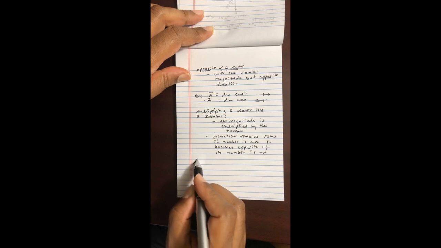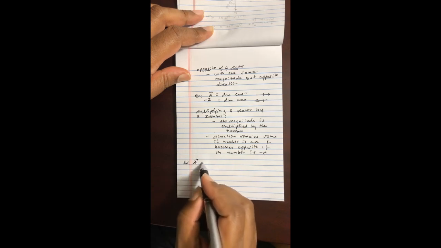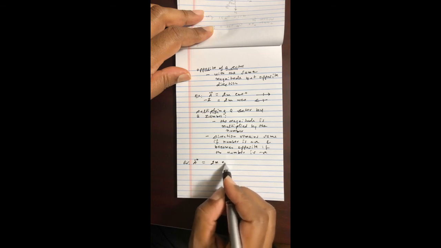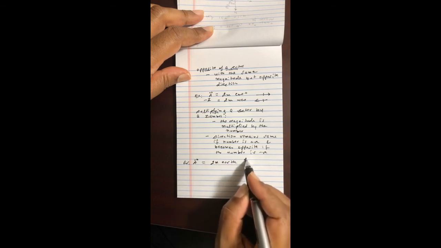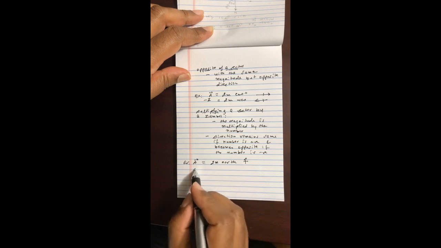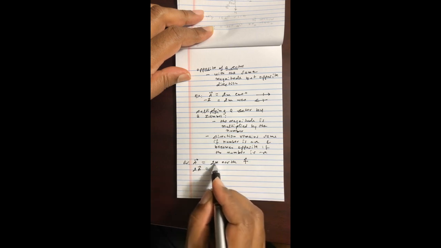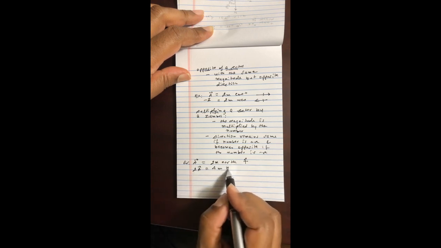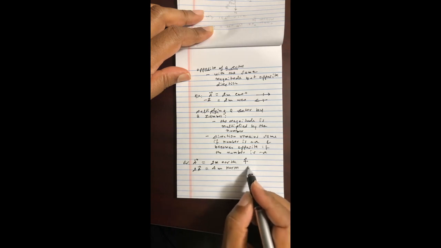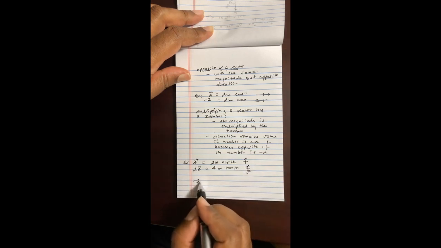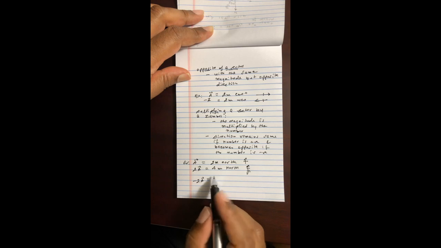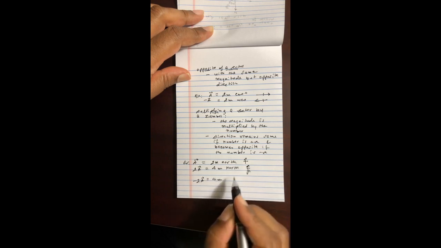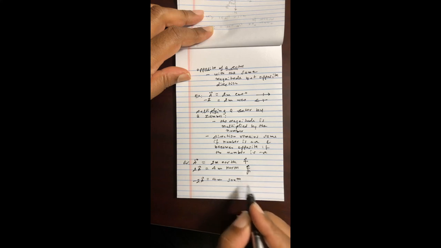For example, let's say A is 2 meters north, okay, which is this vector over here. How about 2A? 2A would be simply this multiplied, so 4 meters, and since this number is positive, it remains in the same direction, north. So this vector would have 4 units, it will still be north. How about negative 2A? Negative 2A, the magnitude will be multiplied by 2, will still remain the same, but the direction will be opposite, it will be south, and this vector will be this one over here.